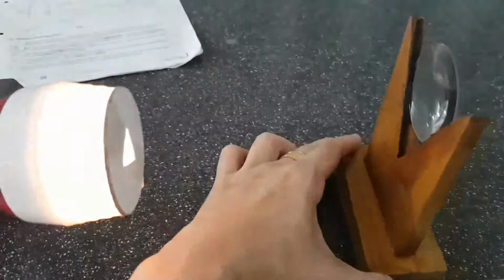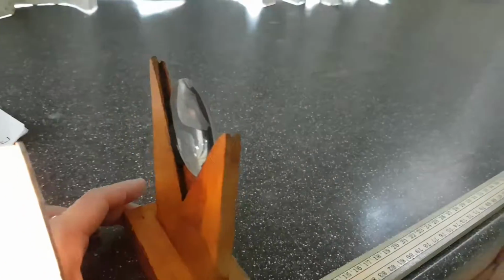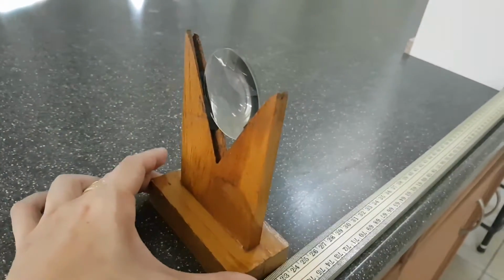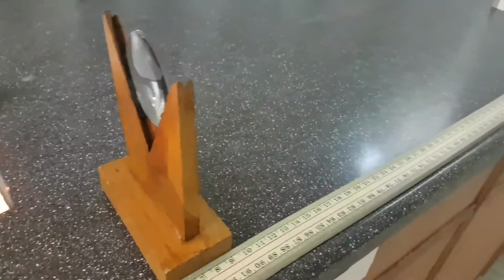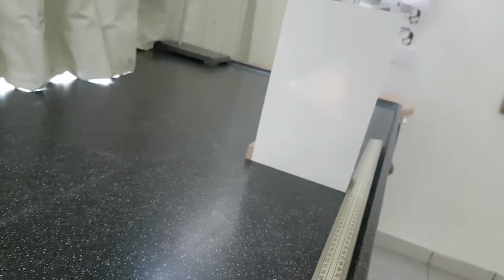I will adjust this till I get my sharp image on the screen. If you don't see anything, you have to adjust accordingly.